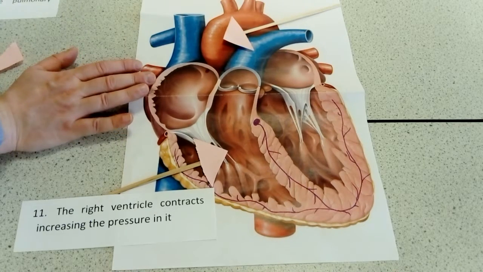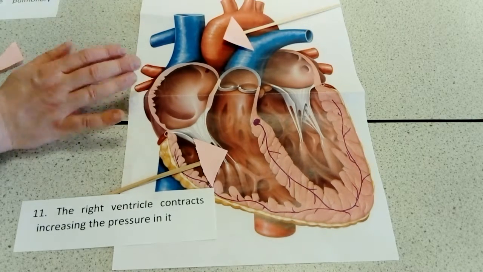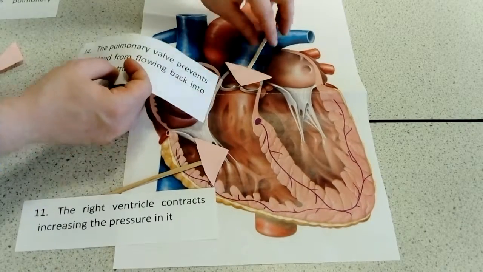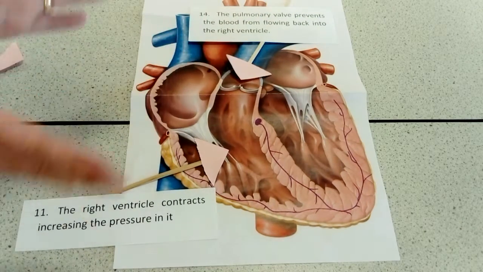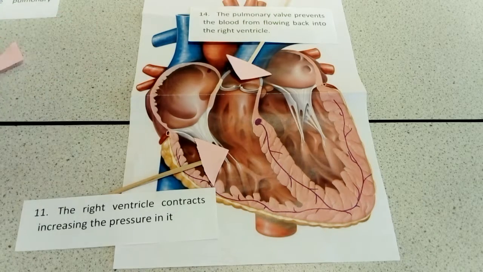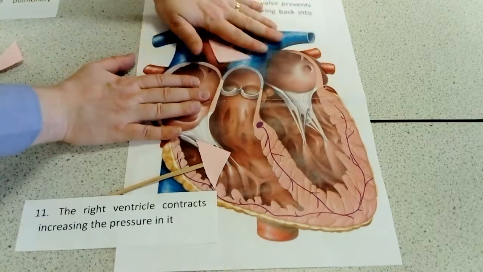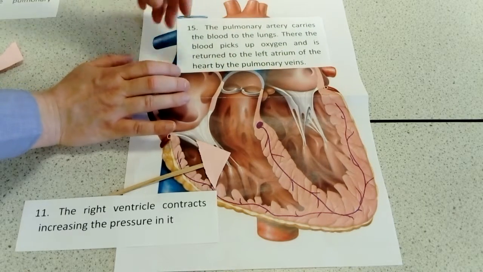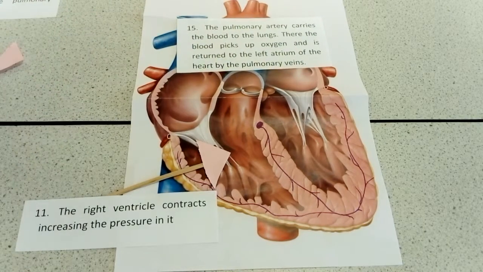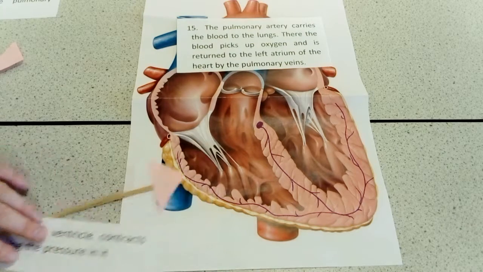So, the blood is kept in the pulmonary artery because that valve there is closed, therefore preventing any backflow. So, the pulmonary artery takes the blood up to the lungs, where the hemoglobin in the blood will pick up oxygen due to the high affinity of hemoglobin to oxygen.